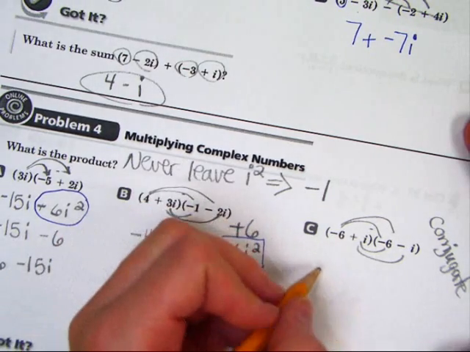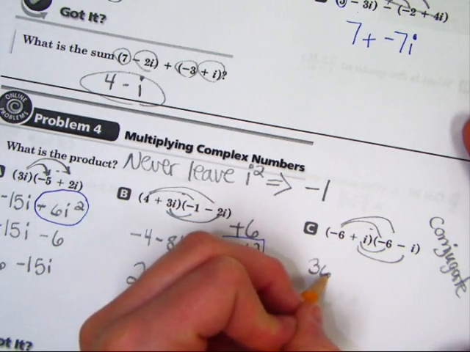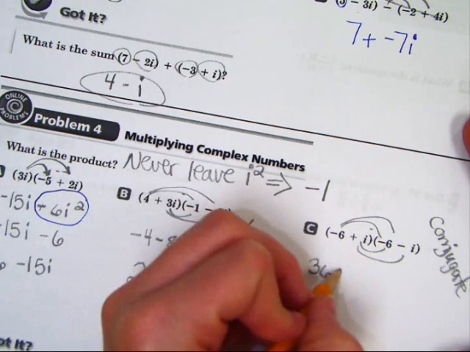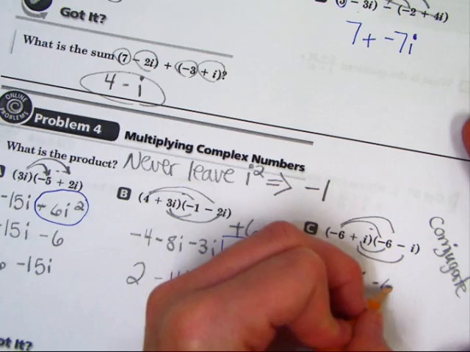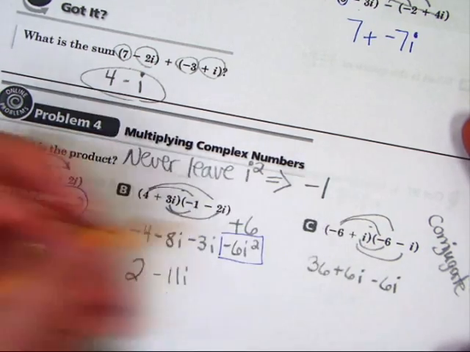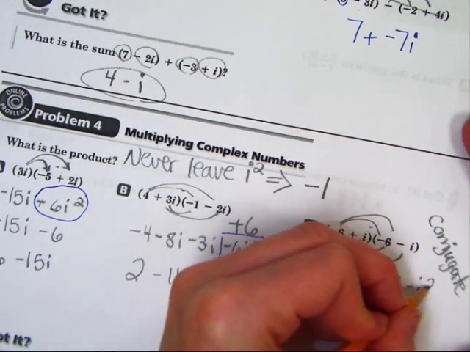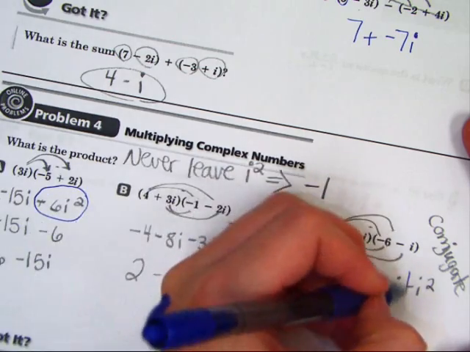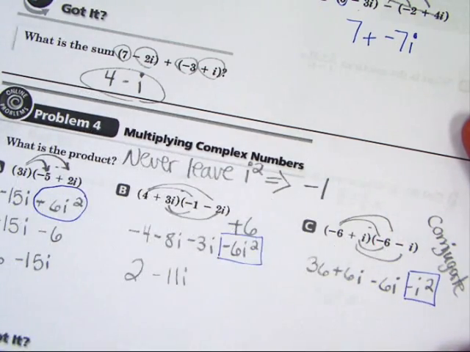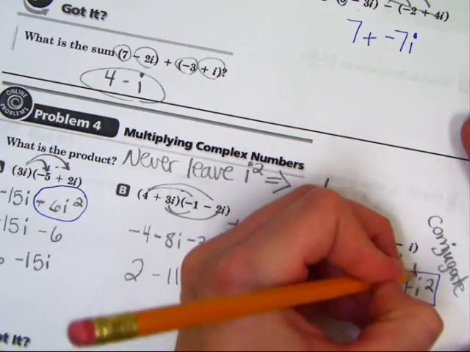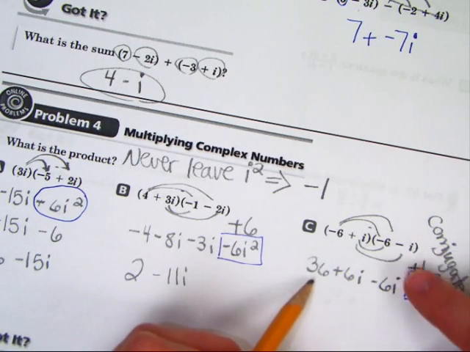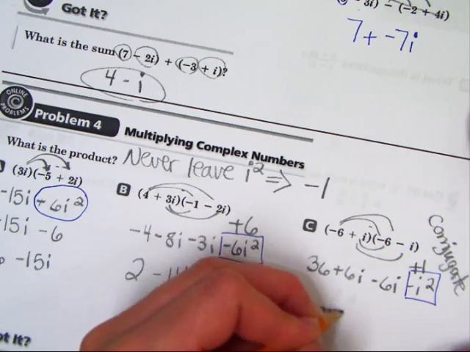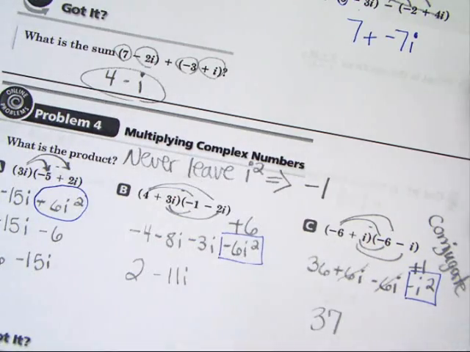Let's do -6 times -6 is 36. -6 times -i is +6i. Positive i times -6 is -6i. And i times -i is -i squared. You'll never leave an i squared, so this changes to a +1. Now combine your like terms. 36 plus 1 is 37. The 6i's cancel out.